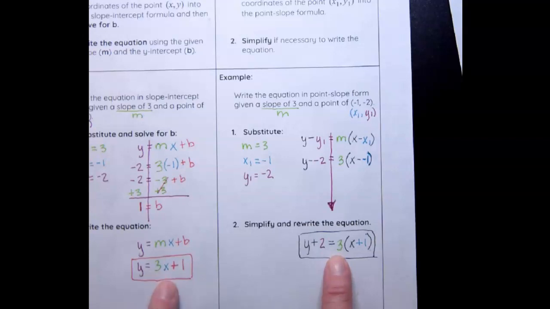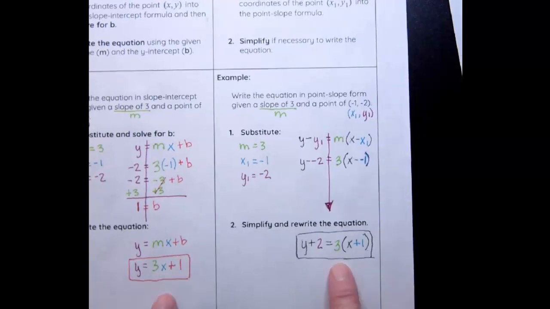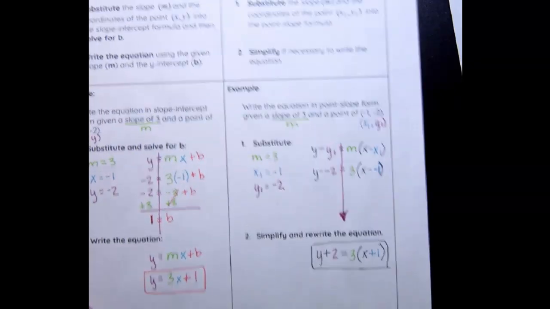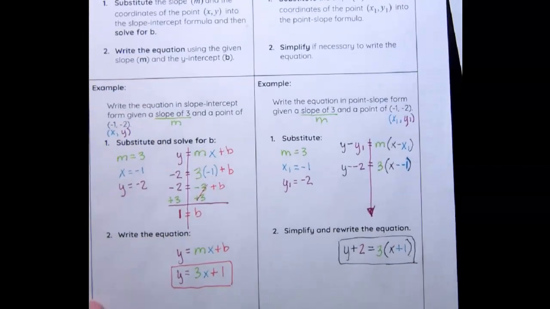So notice that both of these equations represent the exact same line, but this one is written in point-slope form, and okay, that was my bad. I said point-slope form on this one. This one is actually slope-intercept form, and this one over here is the point-slope form. I apologize for that. If you have any questions, just let one of the teachers in your class know, and we can help you with that.